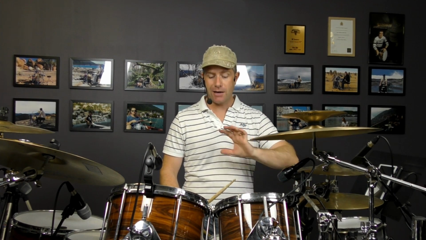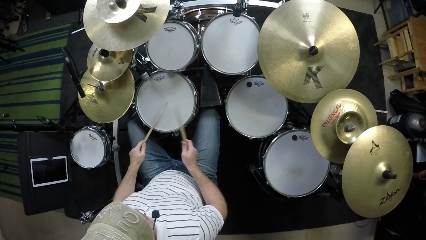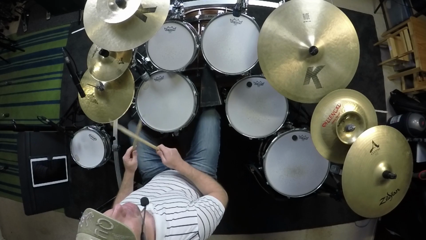Now, just using those 2 ghost notes, you can add extra bass drum figures. You might want to play a 1, 3 and 1, 3 and ghost.